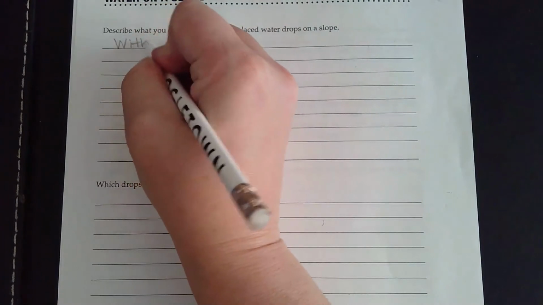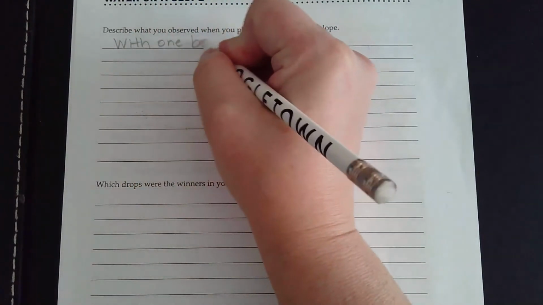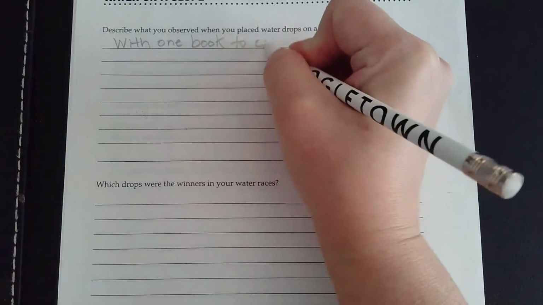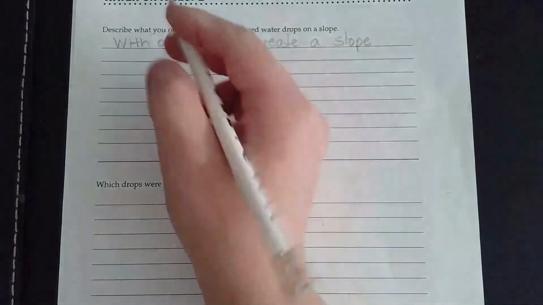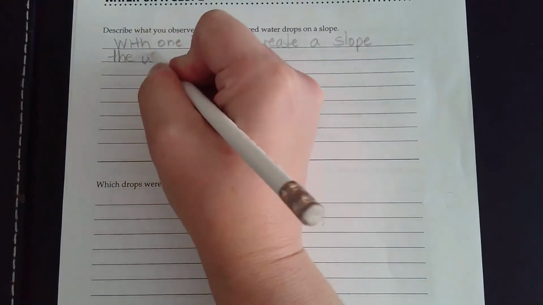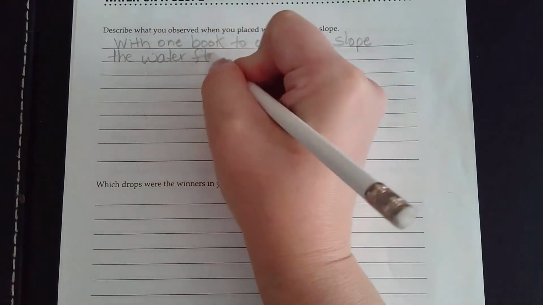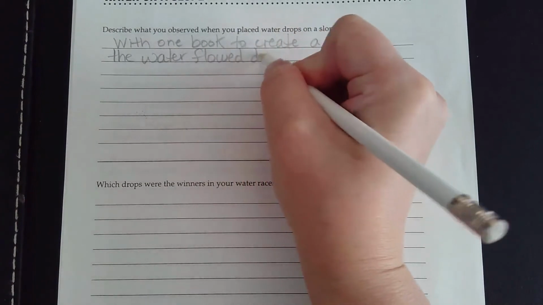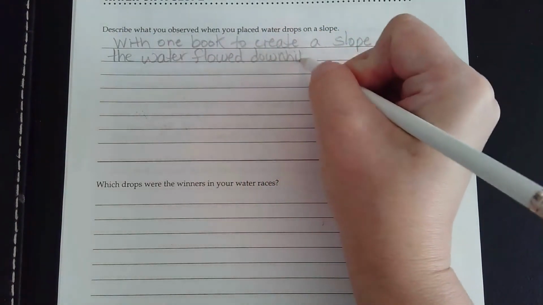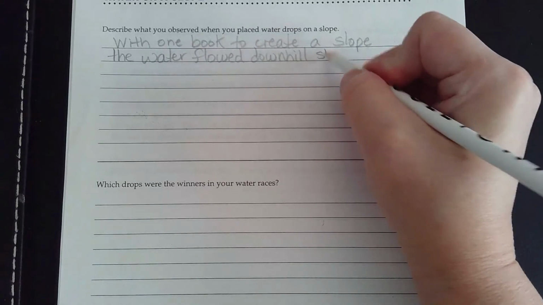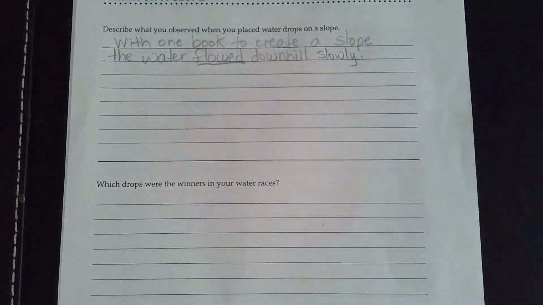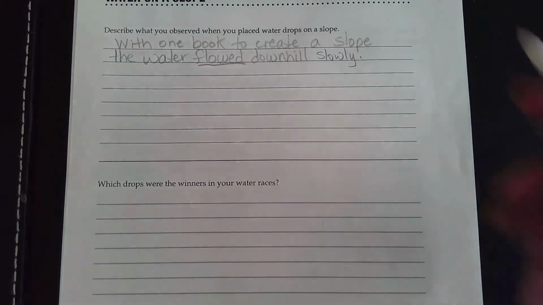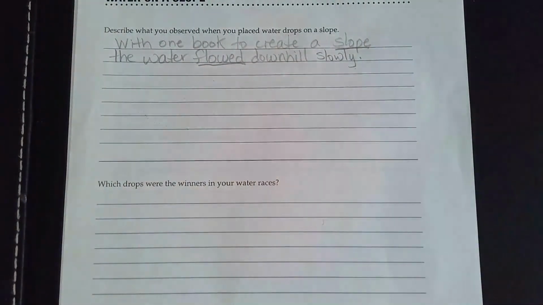So with one book to create a slope, the water flowed downhill slowly. Notice I have the word flowed. That is one of our key vocabulary words. Slope is also a key vocabulary word.